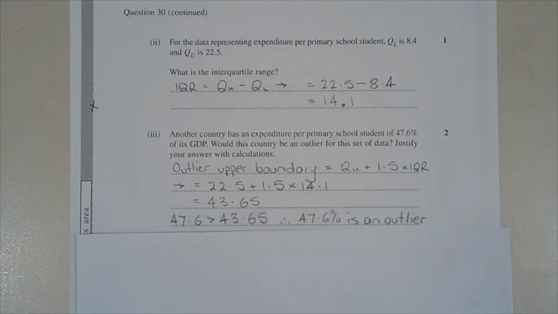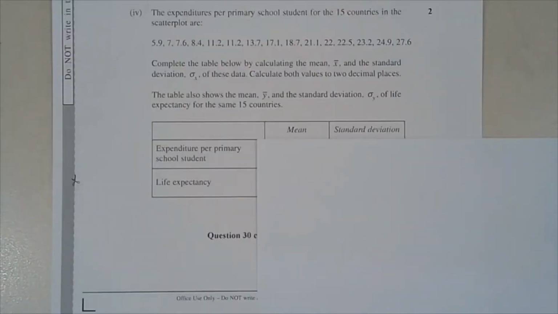And clearly 47.6% exceeds 43.65%, so therefore 47.6% is an outlier. Part 4. The expenditures per primary school student for the 15 countries in the scatter plot are 5.9, 7, 7.6, all the way through to 27.6. Complete the table below by calculating the mean, x bar, and the standard deviation, sigma x, of these data.